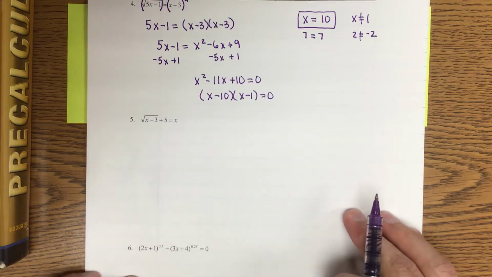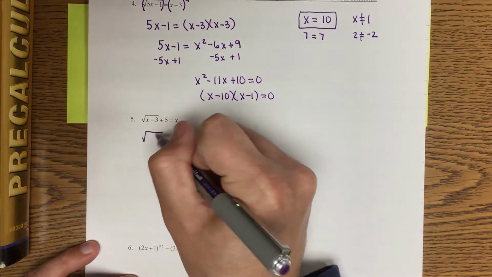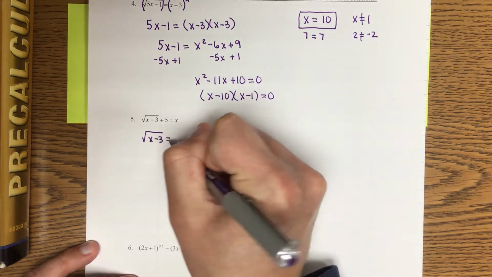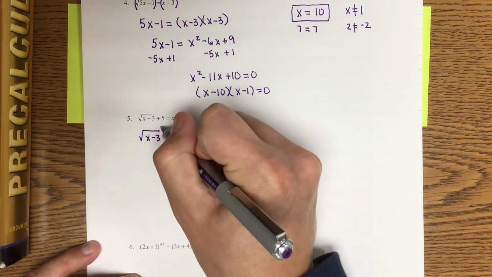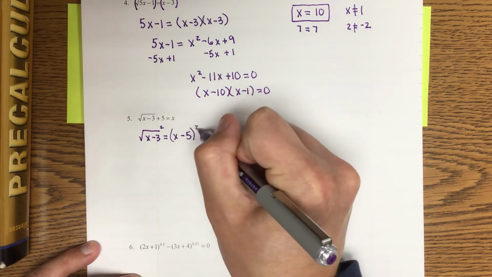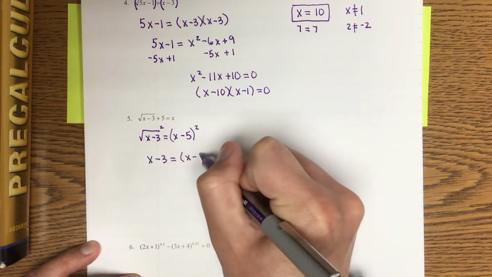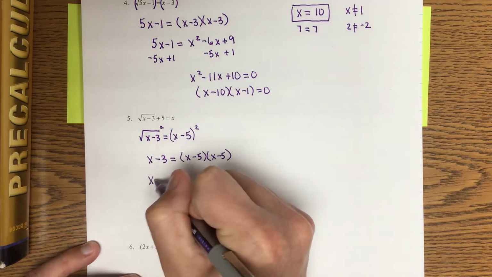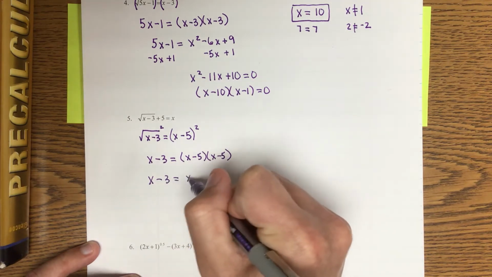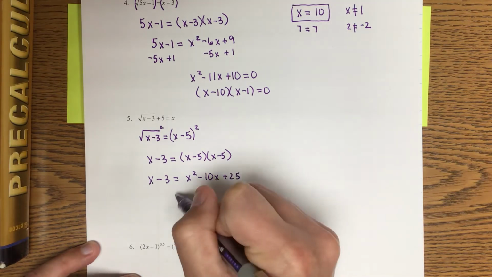So number 5, very similar process, but I have to subtract the 5 first. So I have the square root of x minus 3 is equal to x minus 5. Square both sides, which forces you to do some FOIL with x minus 5. So I would get x minus 3 is equal to x squared minus 10x plus 25.